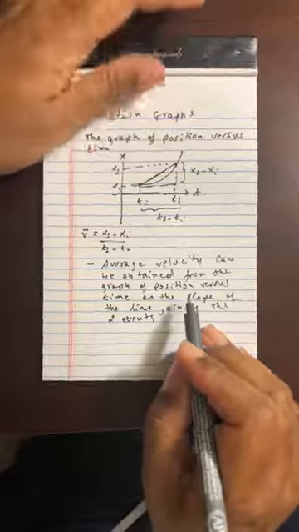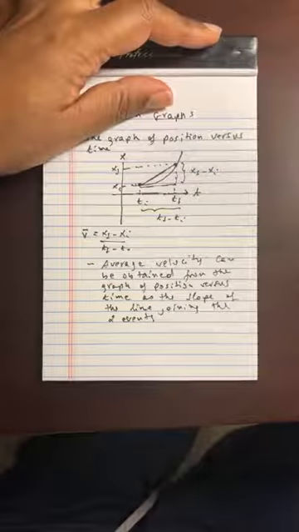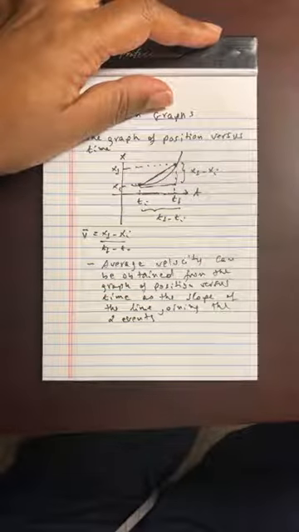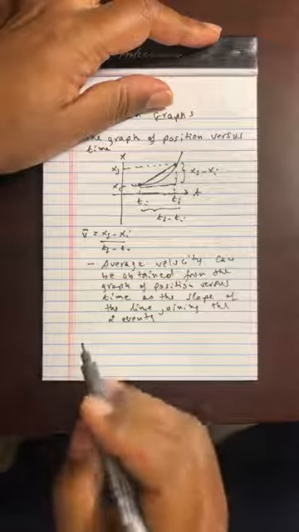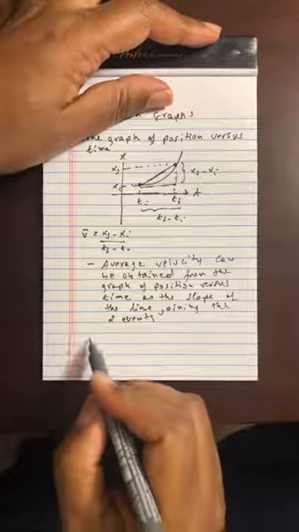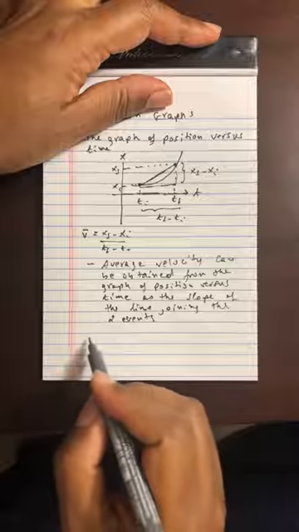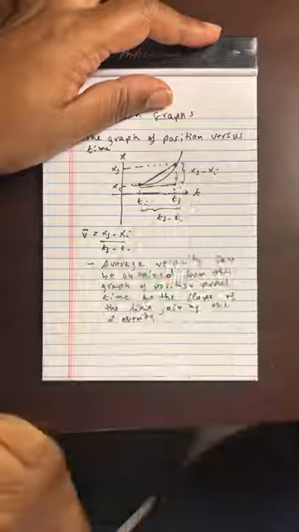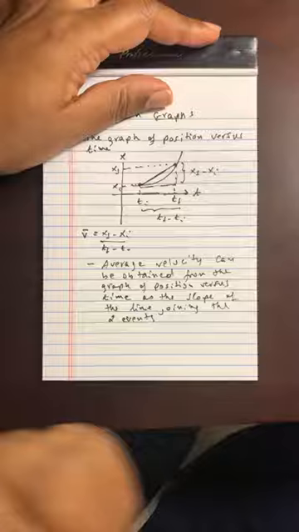All right, now let's look at instantaneous velocity. Instantaneous velocity, if you remember, is average velocity measured over a very, very small interval of time, okay?